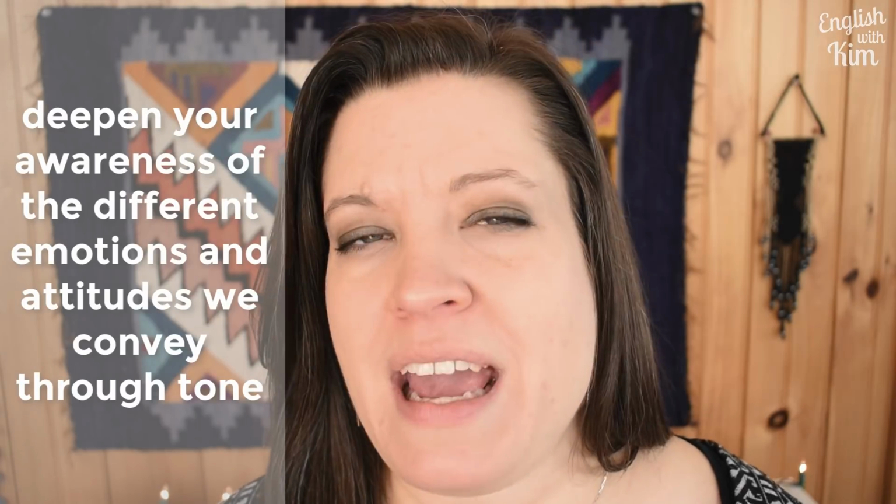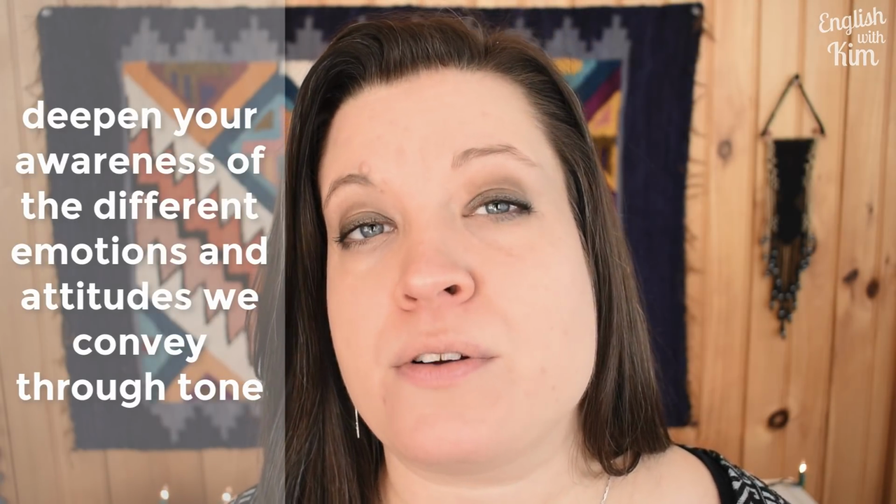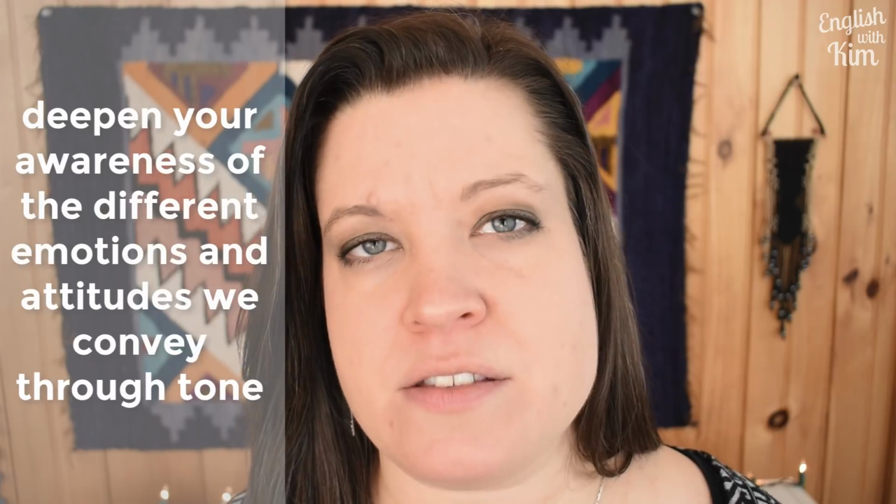In addition to these three elements, you also have to have a sensitivity to the emotions and attitudes we often convey through our tone. Think about how a person makes you feel when they're speaking with certain tones in English. Pay attention to how you can decipher a person's emotion or attitude based on the way their voice changes. Can you understand the deeper meaning behind their words?